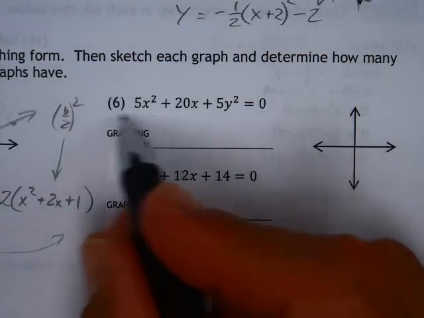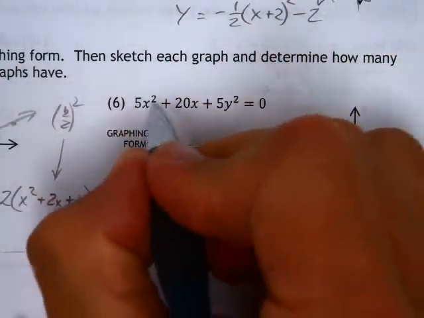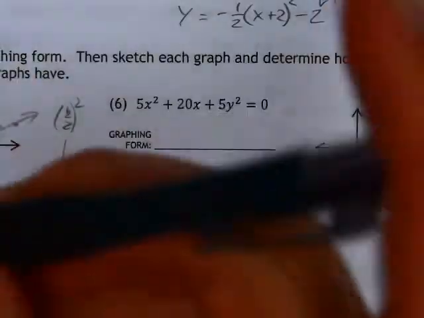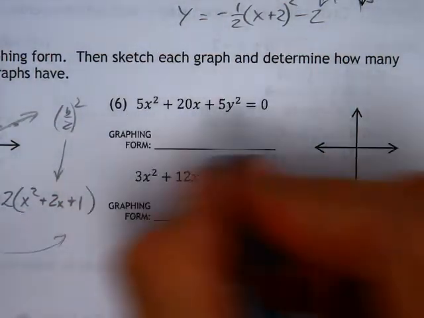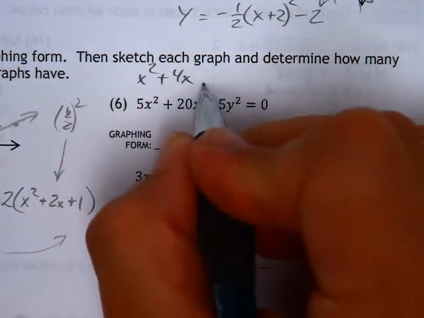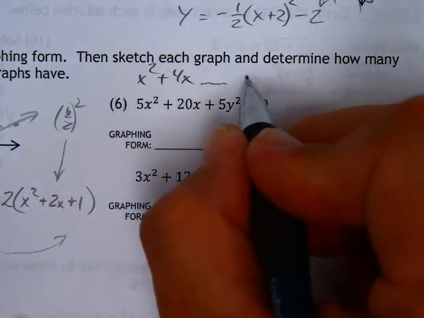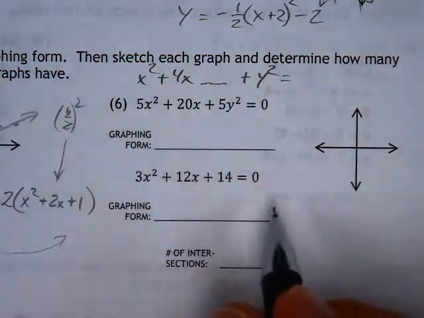If I divide by 5, and I'm going to move some things around. I've got divide by 5. Okay, there it is. Divide by 5, I've got an x squared plus 4x. I'm going to leave a space to complete the square. And then I've got a plus y squared. Now that one is already a perfect square.